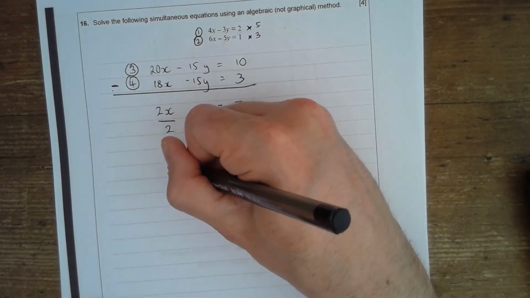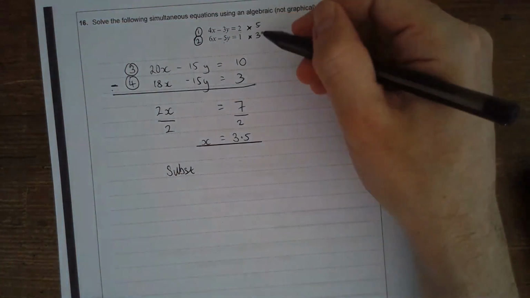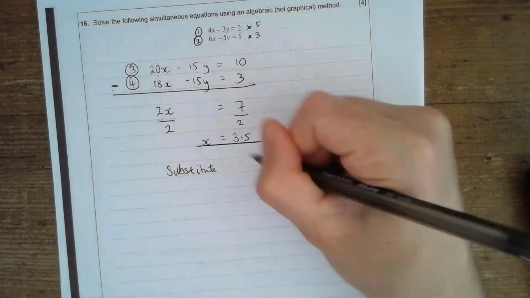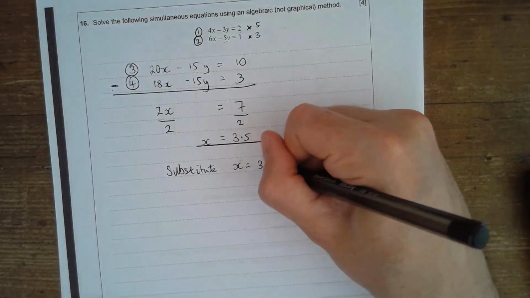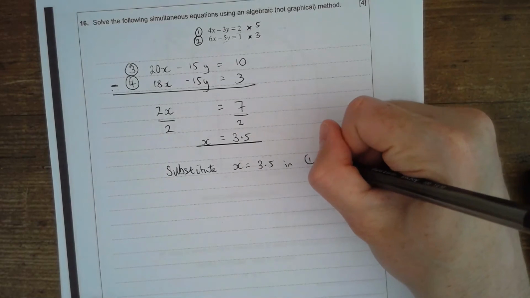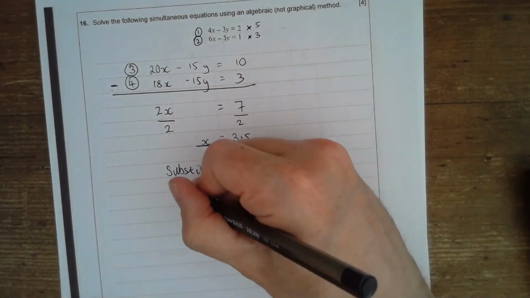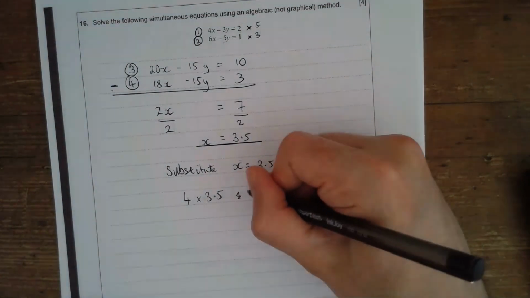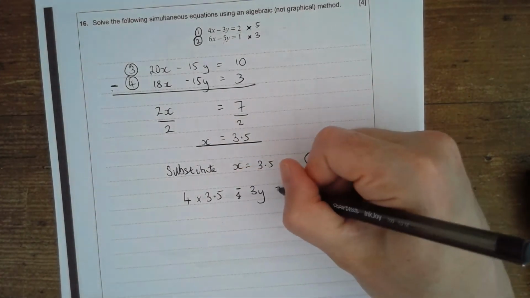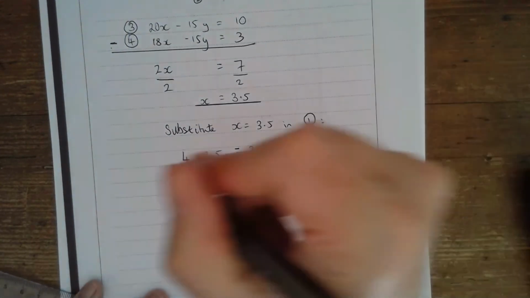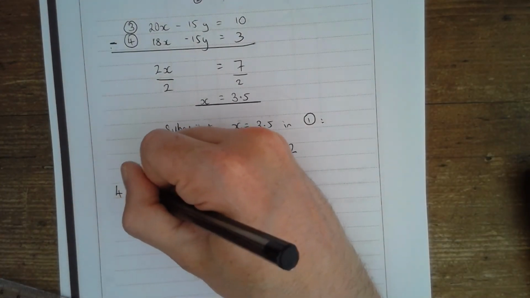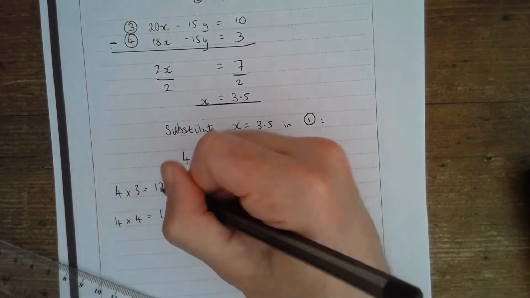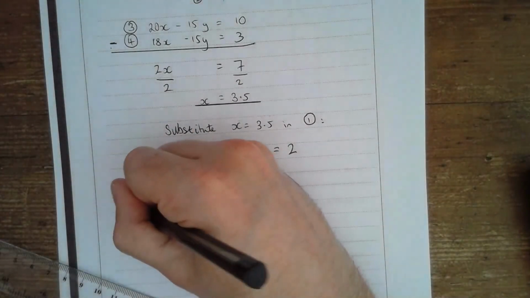Now I know what x is, I substitute it into the nicest numbers in either equation 1 or 2. I always go back to my original two equations. So substitute x equals 3.5 in. I'm going to do it in 1 because numbers are slightly smaller. It'll make my life slightly easier. 4 times by 3.5 minus 3y is equal to 2. Well, I don't know what 4 times 3.5 is, but what I do know is 4 times 3 is 12, and I do know that 4 times 4 is 16. So 4 times 3.5 must be in the middle of those two answers.